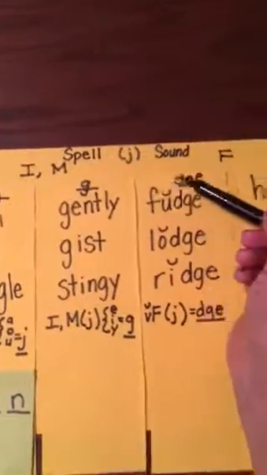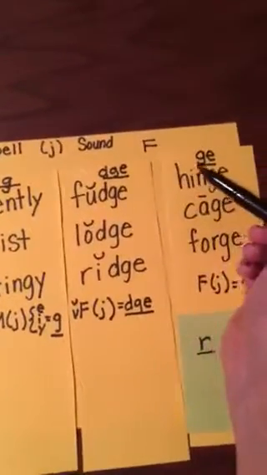Final position, trigraph D, G, E, comma, G, E.